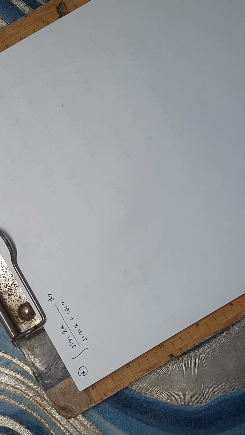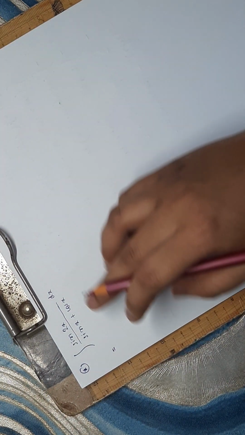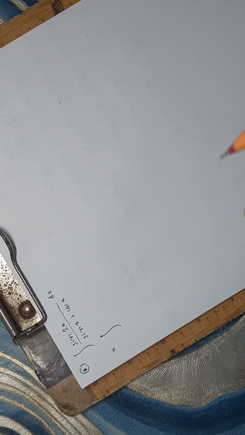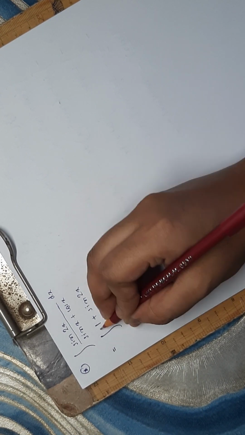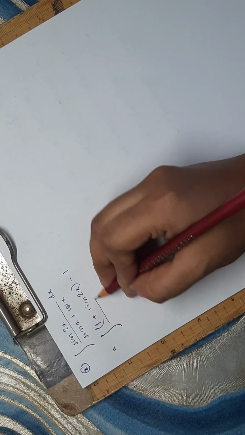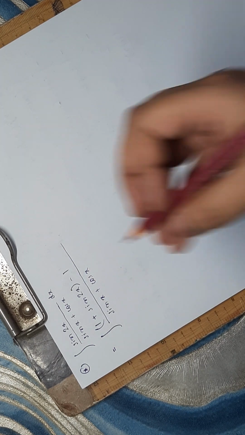But yet again, it requires a fair bit of mathematical manipulation, very basic sort of manipulations, in order to simplify the particular problem that has been given to us. So how is the problem solved? See it out here. First, let me add and subtract 1 in the numerator. So 1 plus sine 2x minus 1 divided by sine x plus cos x.